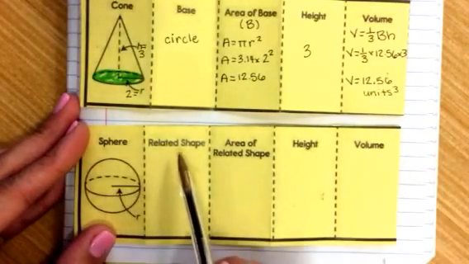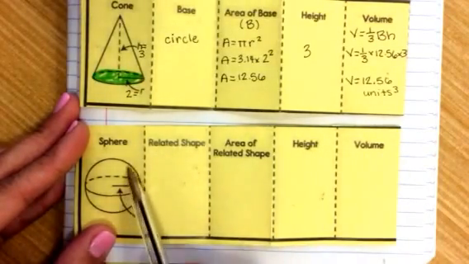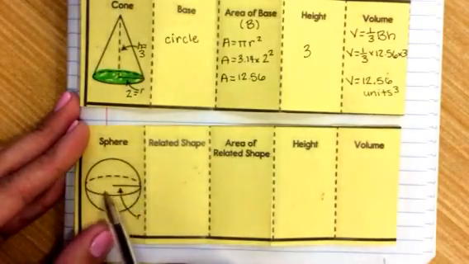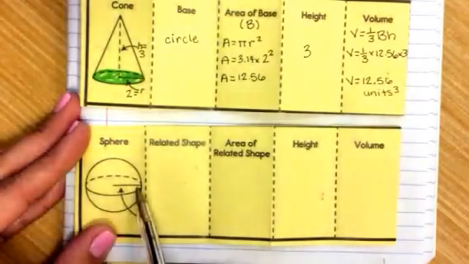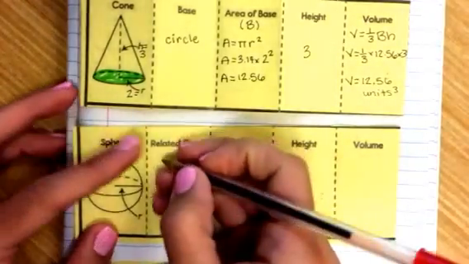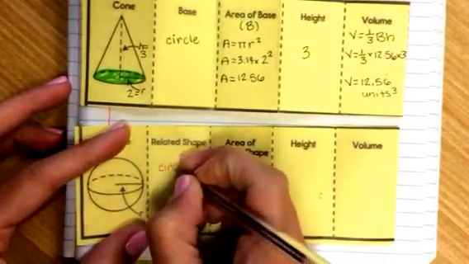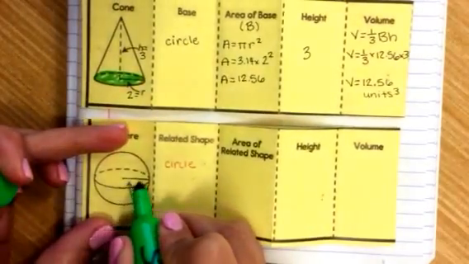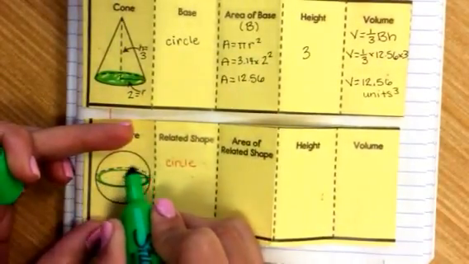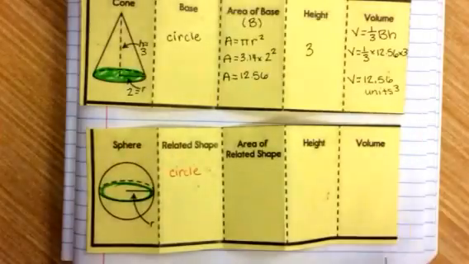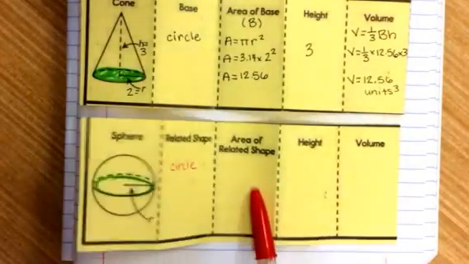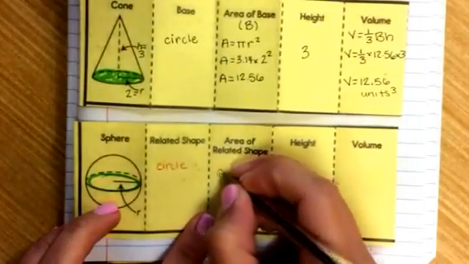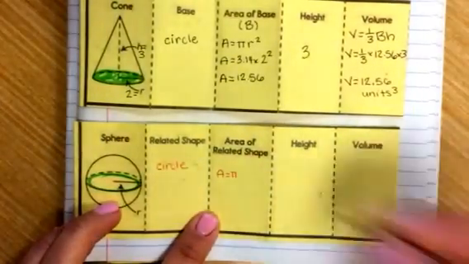Now when we have a sphere here, notice how the sphere doesn't really have a base like our other shapes, but we can tell that there's a related shape here, and that is going to be our circle. We can almost trace our circle right here. A sphere is like saying a 3D circle, right? Now let's figure out the area of that related shape. Remember that the area of a circle is pi r squared.